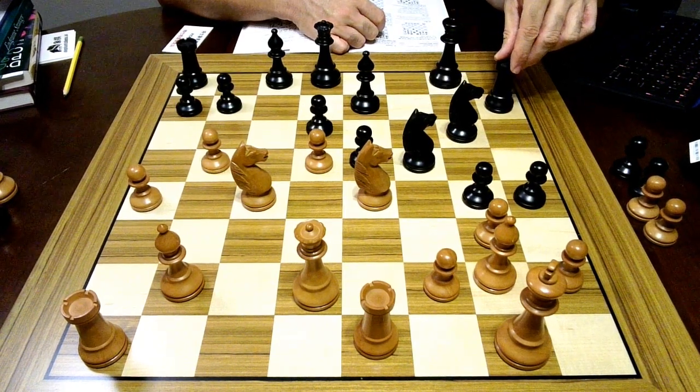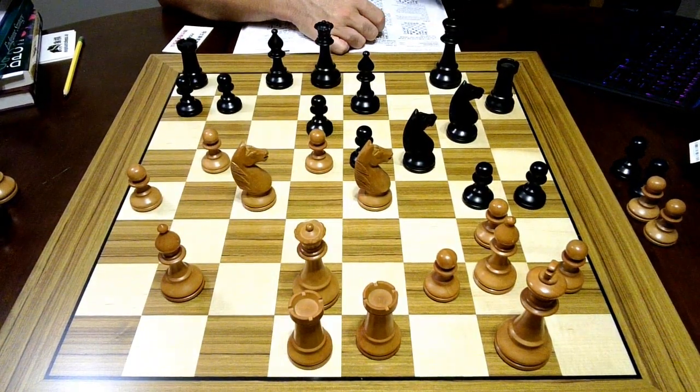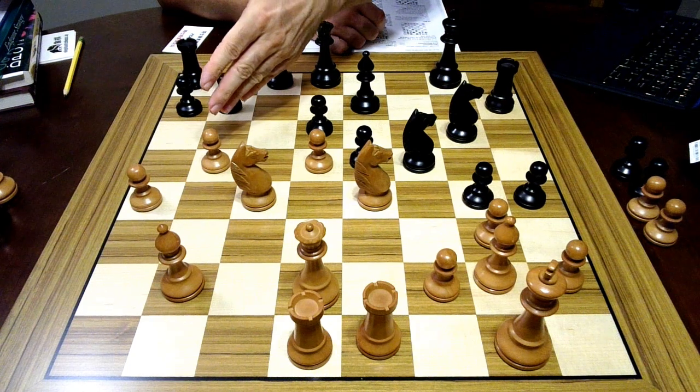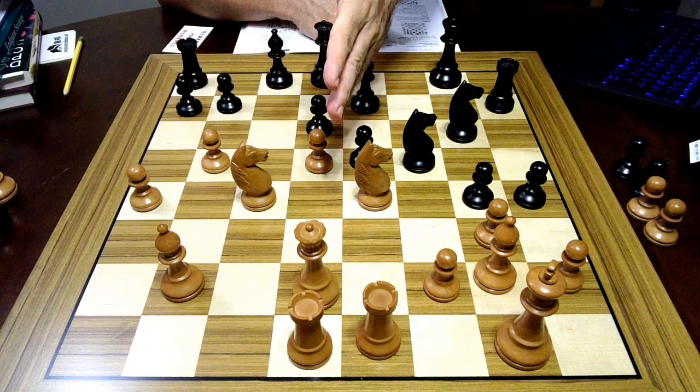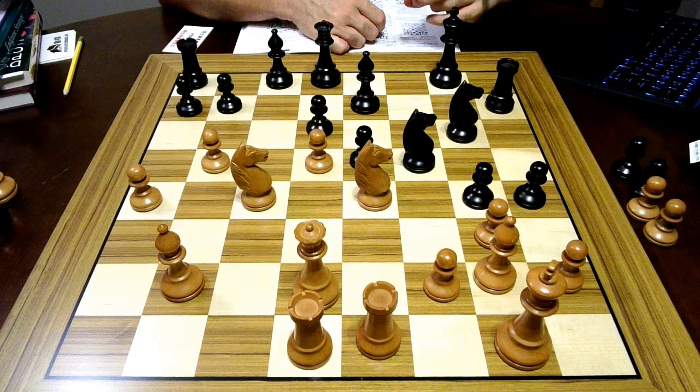Rook h7, rook a d1, it seems is a dubious move. I would say it's a mistake, but not because you have lost something, but because you are attacking on the queen side, now you put the rook in the center. I don't really understand what you're doing.